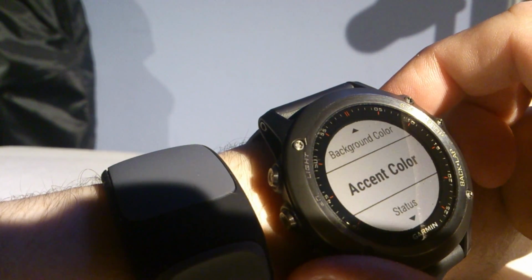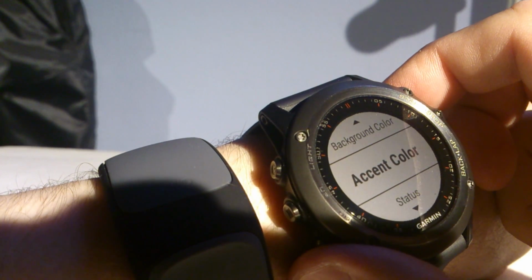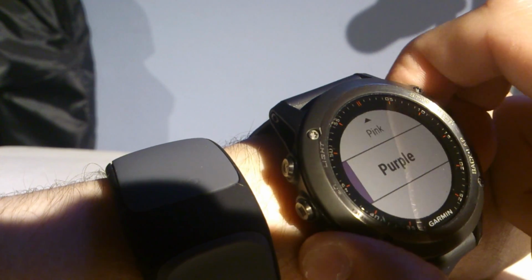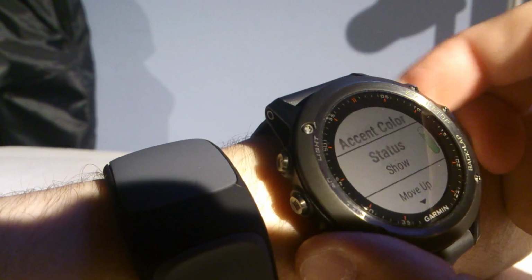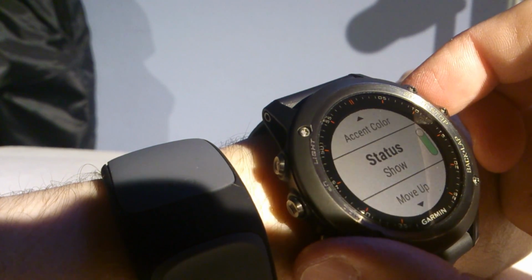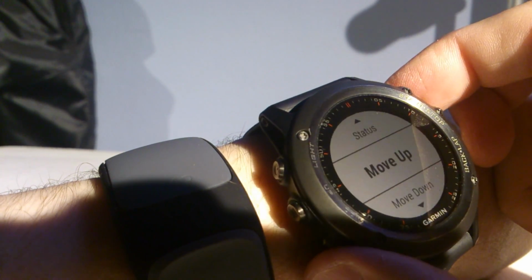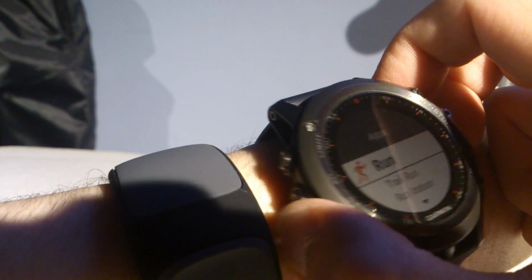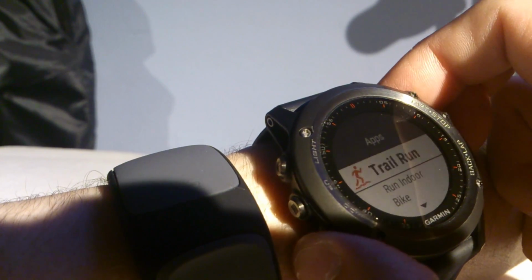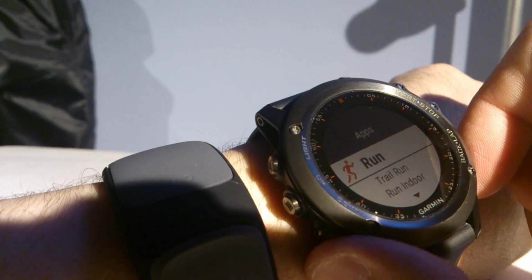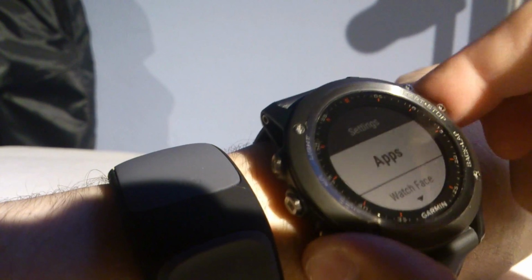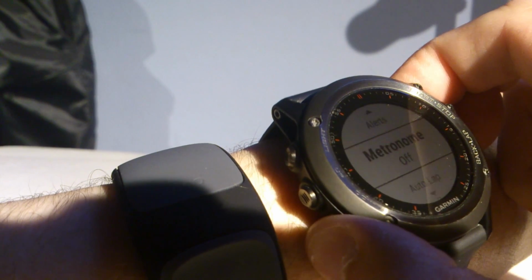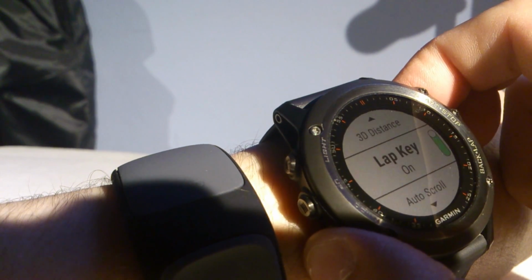For run activity, we have been looking at settings for run activity already for 10 minutes most probably. Another color. Status show or hide. Move this activity up in the list. It will be moved one position up. Let me move it back.